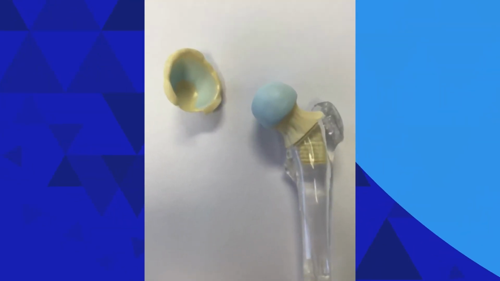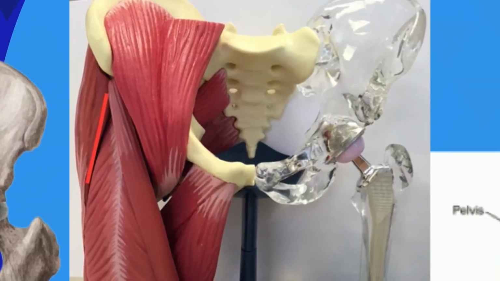That ball and socket joint, shown here in this model, is lined with cartilage. That's represented by the blue in this model. There's some blue cartilage on the end of the ball of the femur, and there's some cartilage inside the socket. Just like all healthy joints, the nice thick cartilage that you're born with is there in a normal state, and that's the way it should be in a normal hip joint.